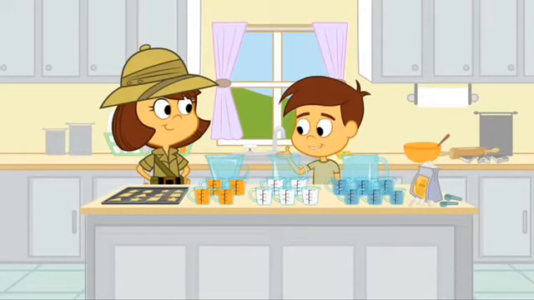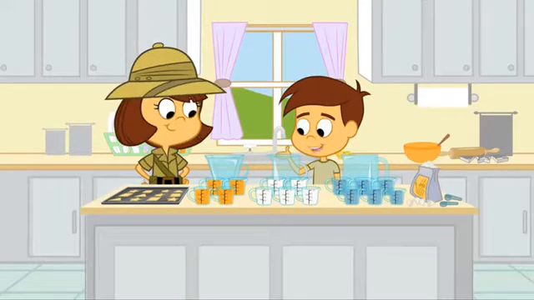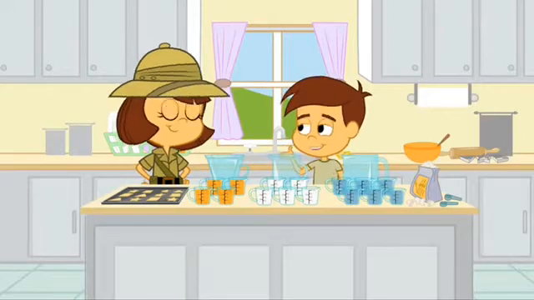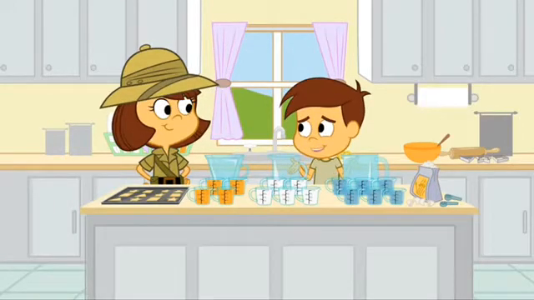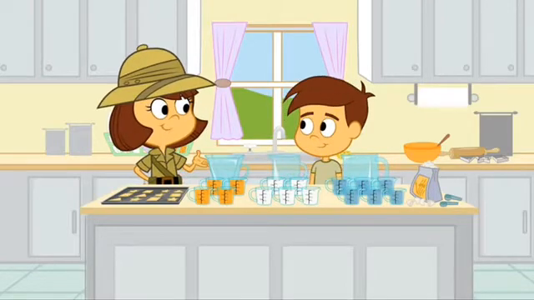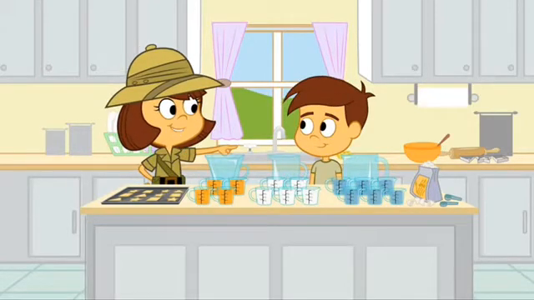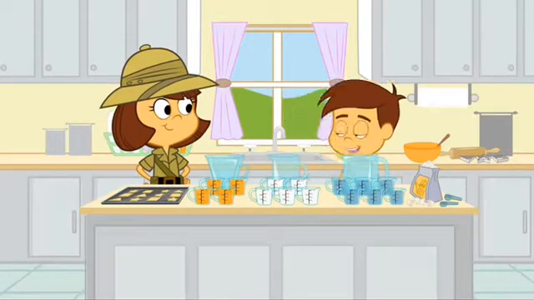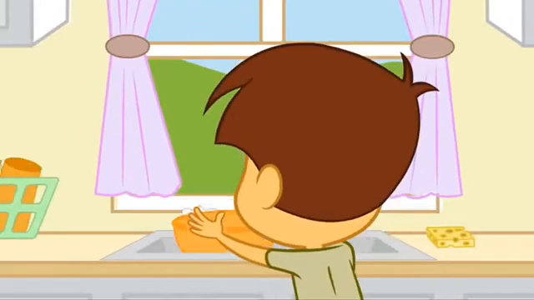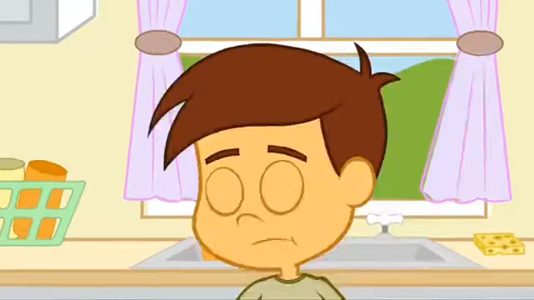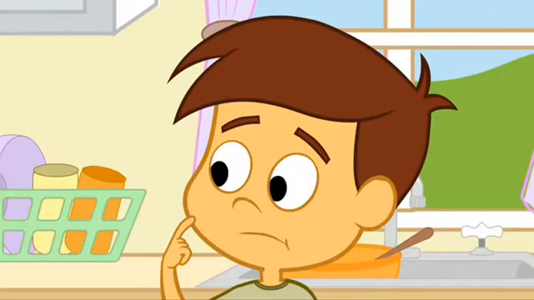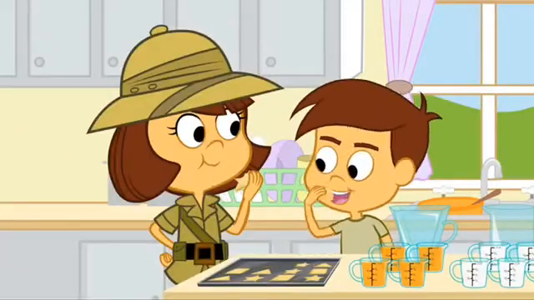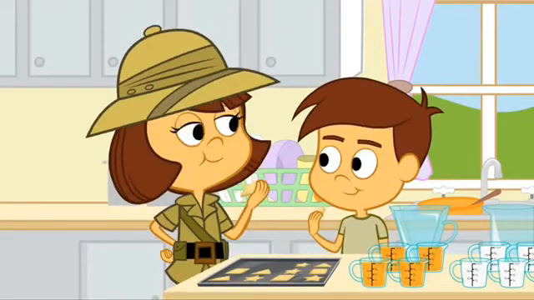Even though the pitchers were filled to the same height, they had different amounts of liquid in them. I guess I'll need some more juice and milk to make sure I have enough for everyone in class. Right. So if you want to make sure there's the same amount in each pitcher, I need to measure. I can do that. I also counted all the cookies. You better count again. I think there's one less. 2 less.